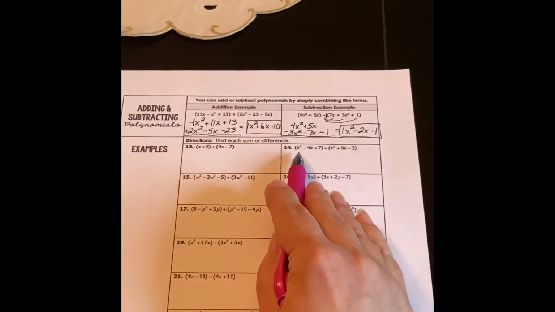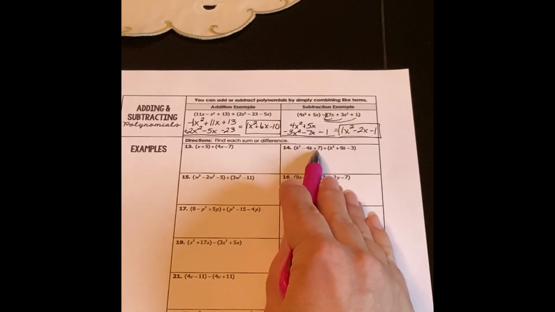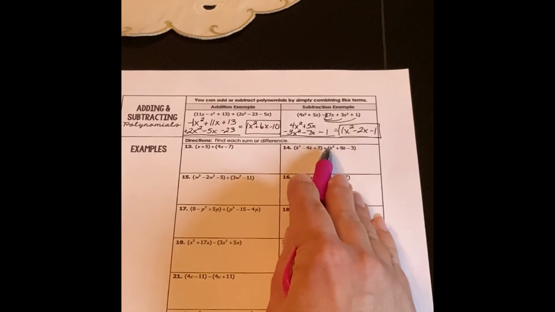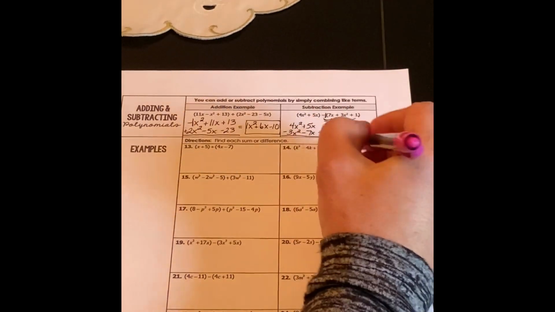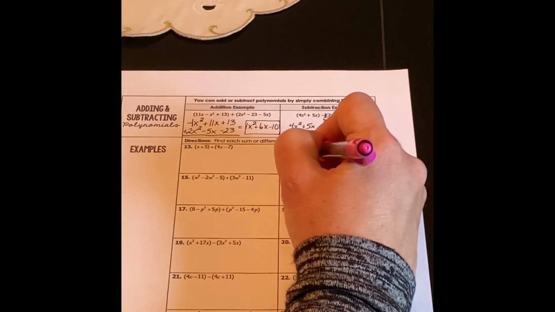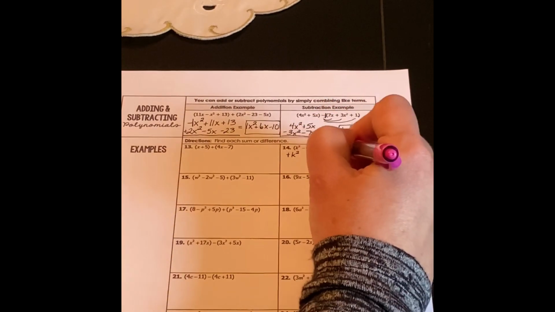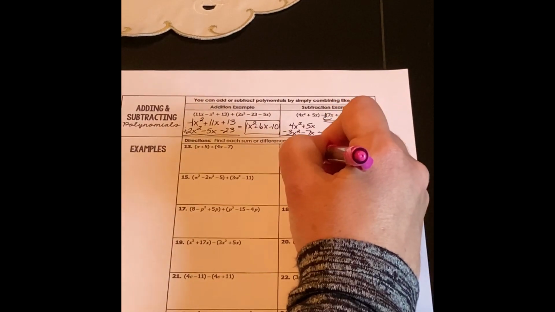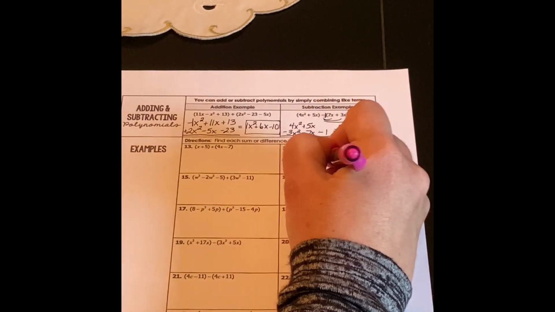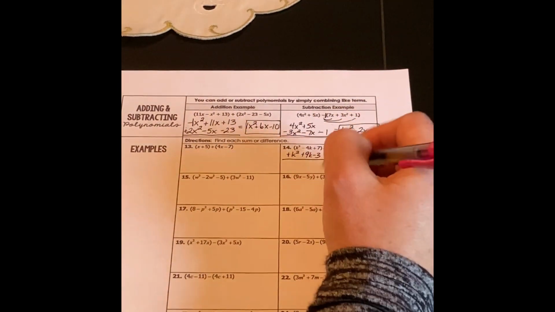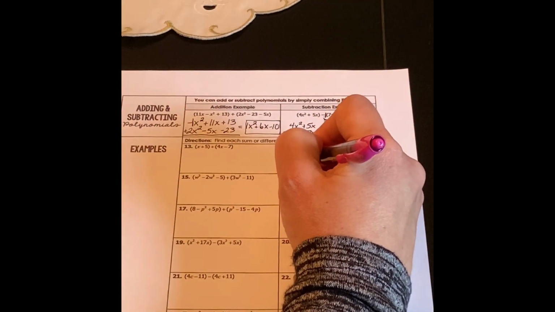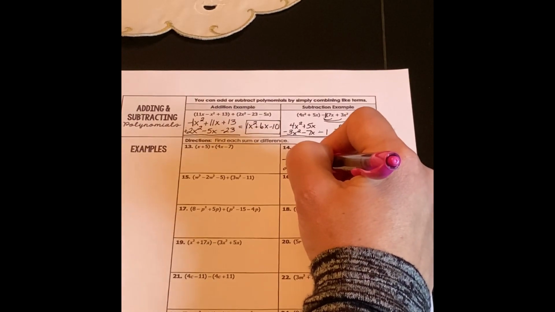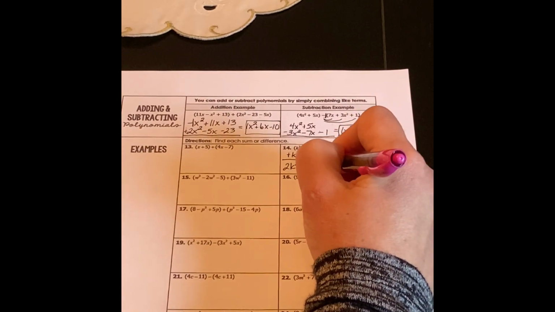So in number 14, I see k squared, k, and then just a regular number. So that's good. It's already in standard form. I'm adding, so nothing changes. So I'm just going to go ahead and move this one underneath. So I'm going to positive k squared, positive 9k, and a negative 3. And now combining my columns, I have 2k squareds, positive 5k, and a positive 4 for my answer.